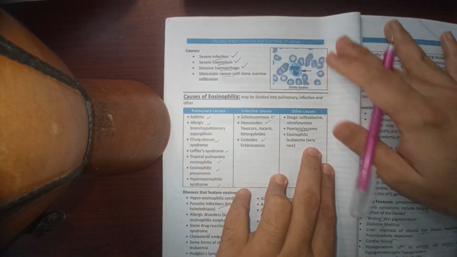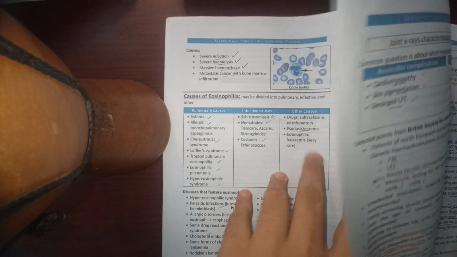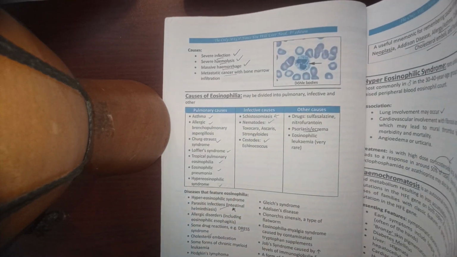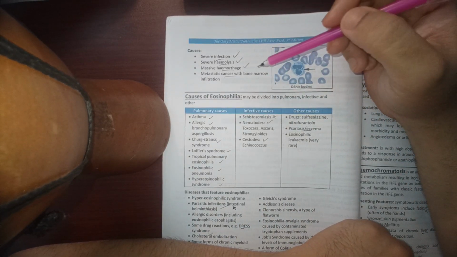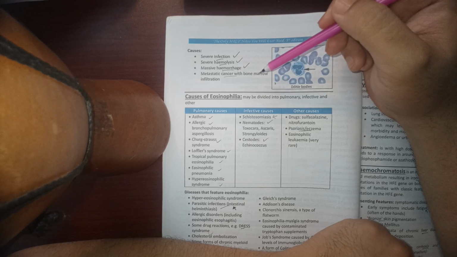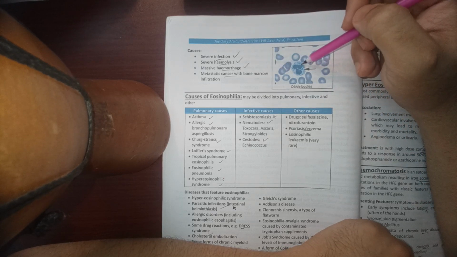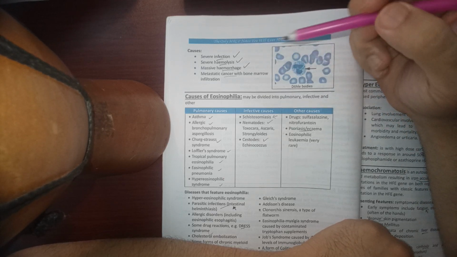So what can be the causes of this leukemoid reaction? Can be severe infection, severe hemolysis, massive hemorrhage, or metastatic cancer with bone marrow infiltration. So you see the Döhle bodies here in the neutrophils.